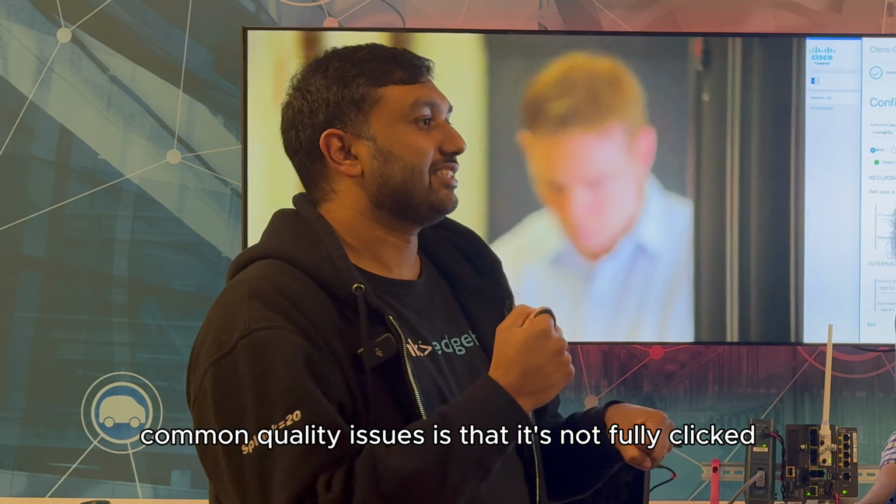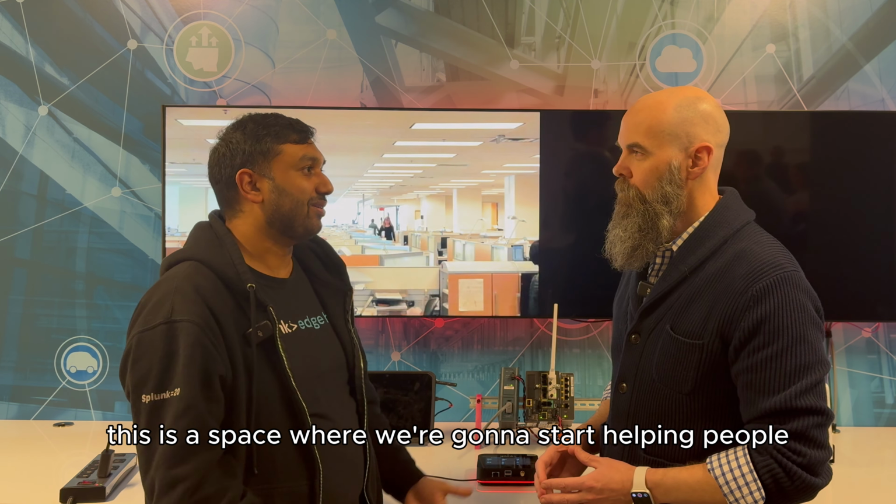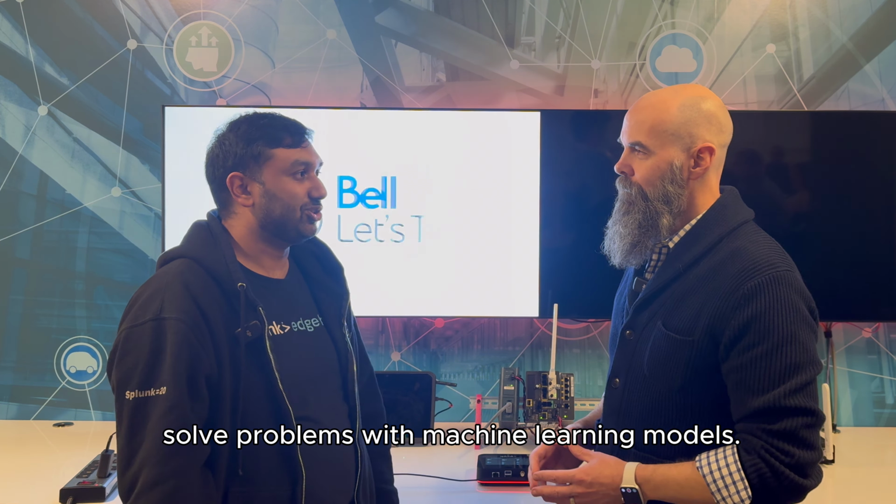Okay, so what if I could have a model that could listen for a specific click and be my assistant in the factory? So it's very exciting to be like, hey, this is a space where we're going to start helping people solve problems with machine learning models.